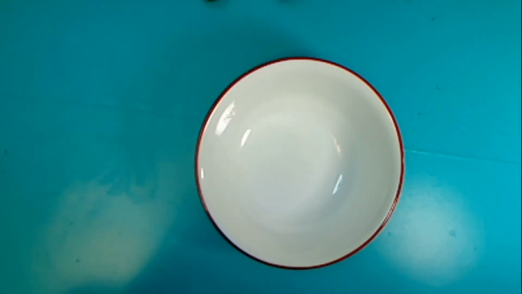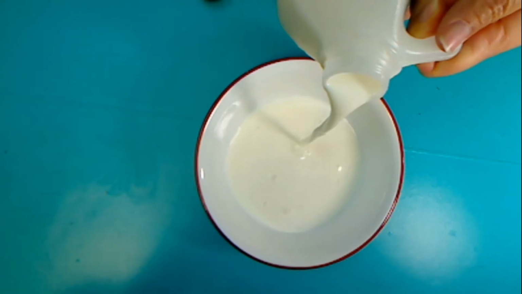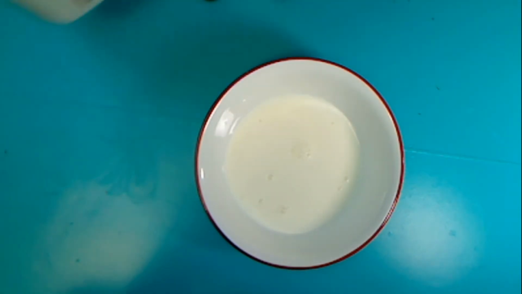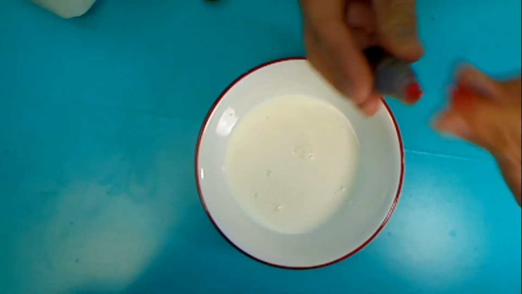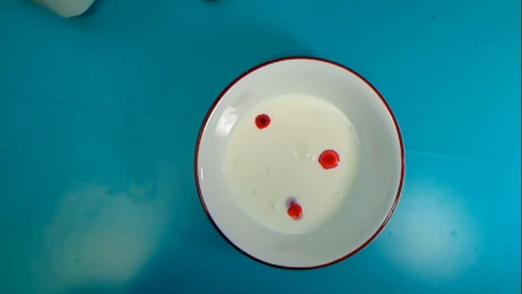All right, I'm here. I have the supplies. I have milk, dish soap, and food coloring. I have a bowl, and I have a cotton ball. So I'm going to add milk to my cup. I'm just going to eyeball it, but it would be about a half a cup of milk. So here's some milk. Not in my cup, in my bowl, obviously. And I'm going to add some drops of food coloring. I'll do it just randomly.